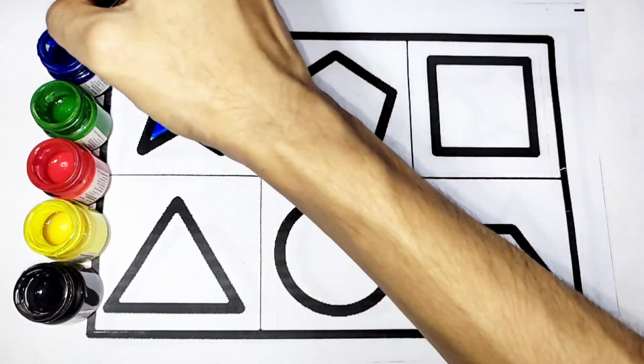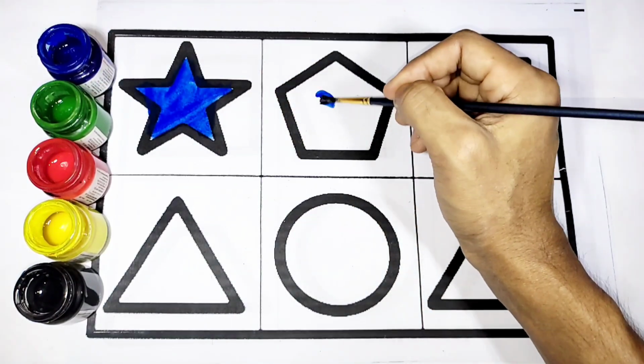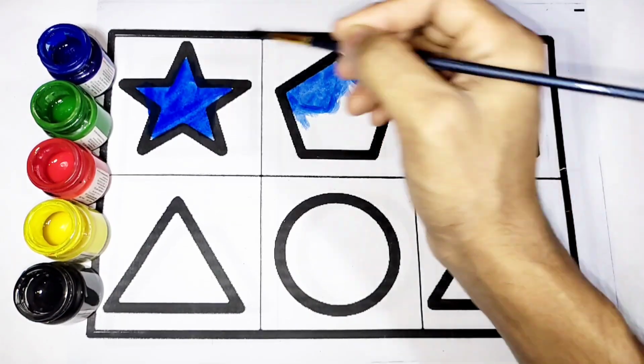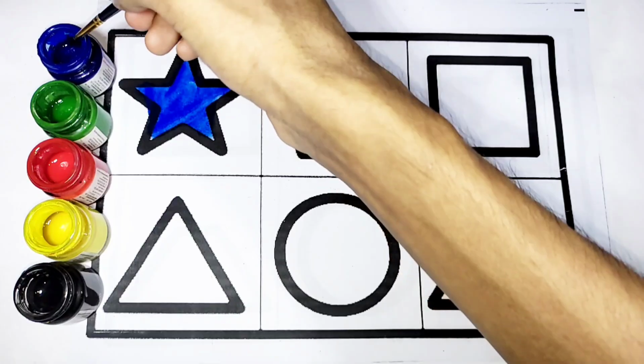Kids, the next one is pentagon. The shape of pentagon. We are again using the color blue and coloring the shape of pentagon.